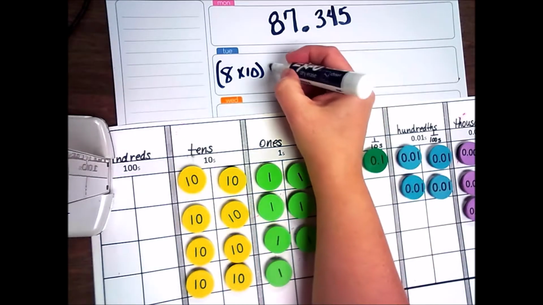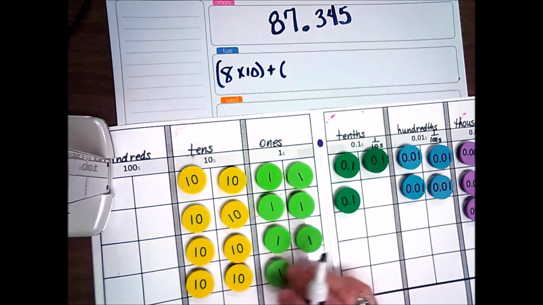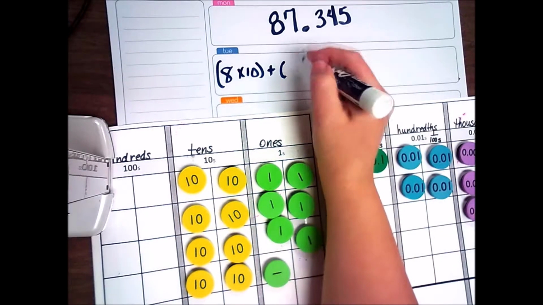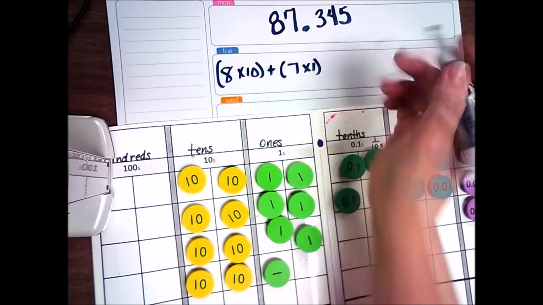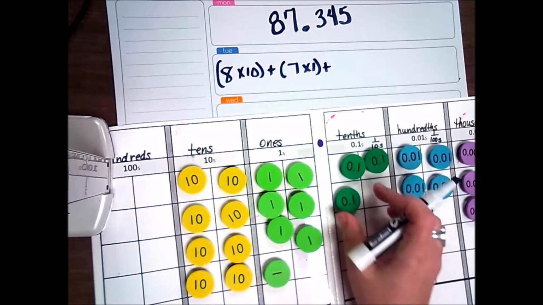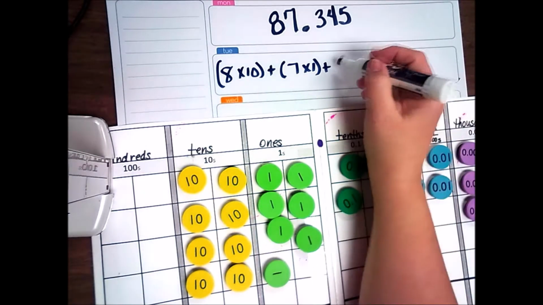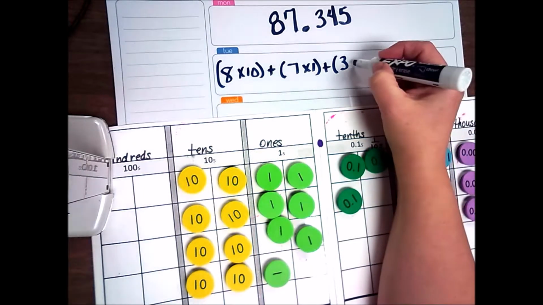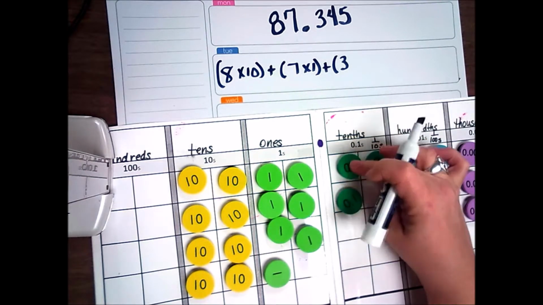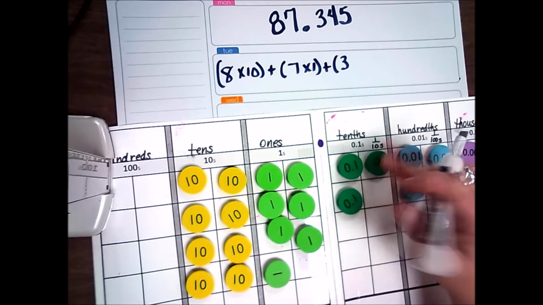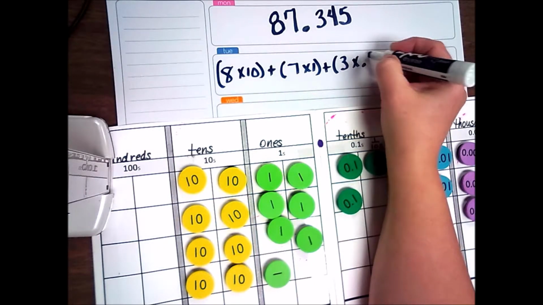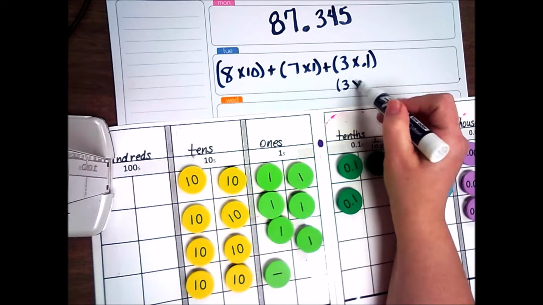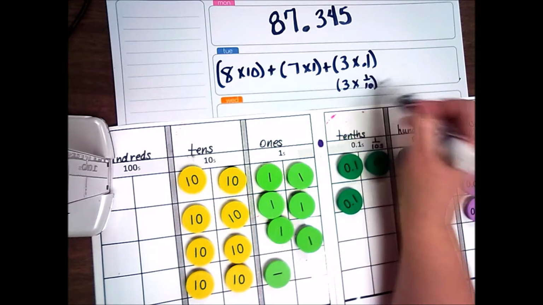So plus, in the ones place I have 7 ones. And you get the idea here. In the tenths place I have 3 tenths. When I do this, just so you know, the value of this is 3 times 1/10 or 3 tenths. Make sure that the kids know that that can be represented as a decimal or as a fraction.